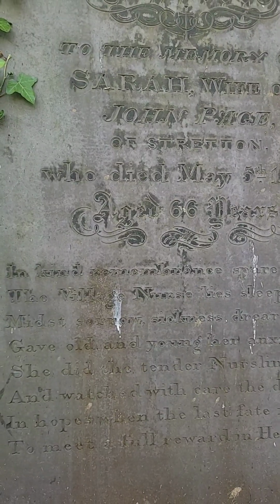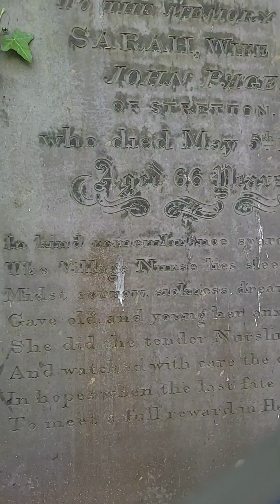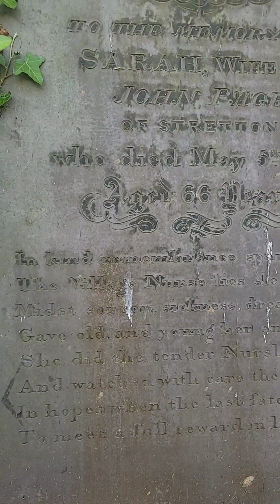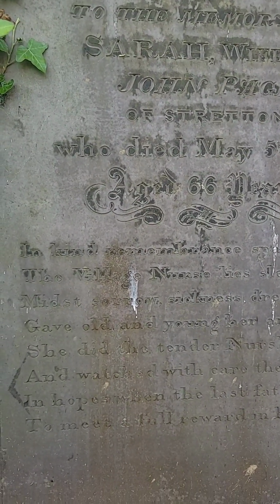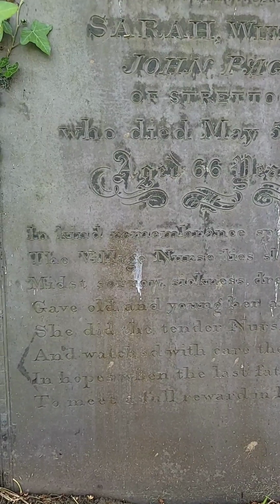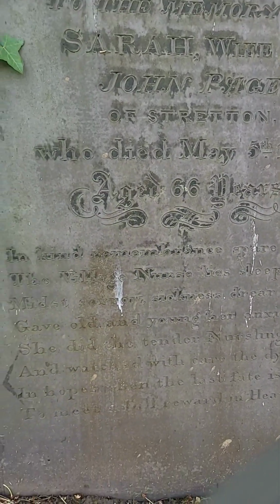So Sarah was the village nurse, and she gave a lot of care to the old people, the young people, those who were anxious, and she was hoping that, when her time came, she would get that full reward in heaven for the amount of Christian compassion she gave. So this is a really interesting epitaph that really mentions her profession, and how important it was to her. Which is really fabulous, because you don't often get professions mentioned, but nothing else is mentioned about Sarah here other than her profession. What a stunning example of a grave this is.